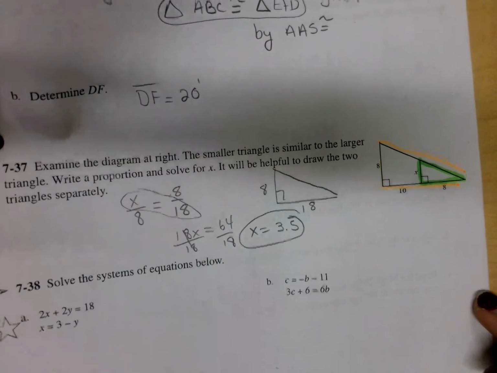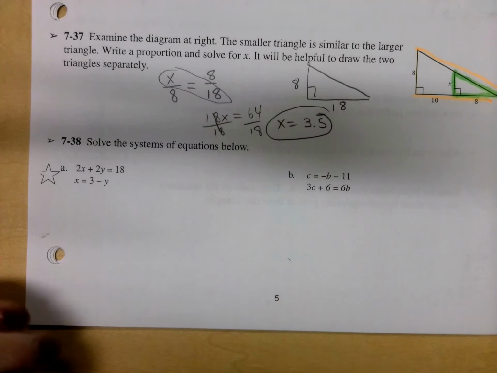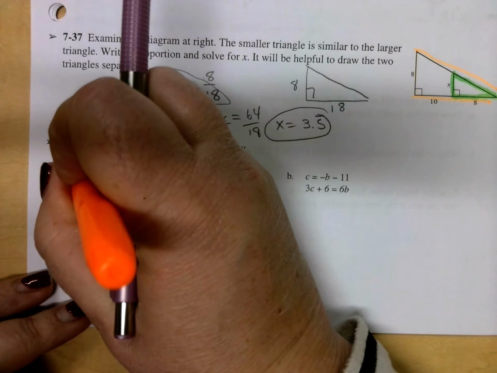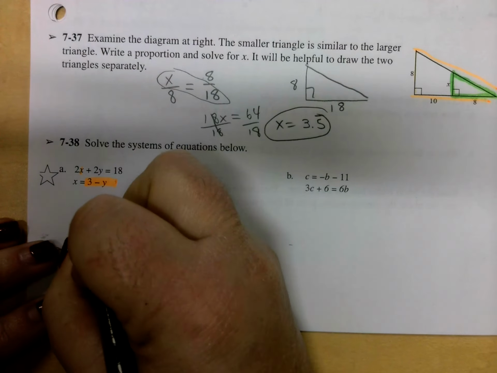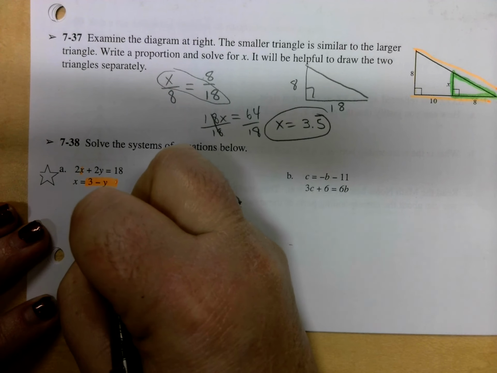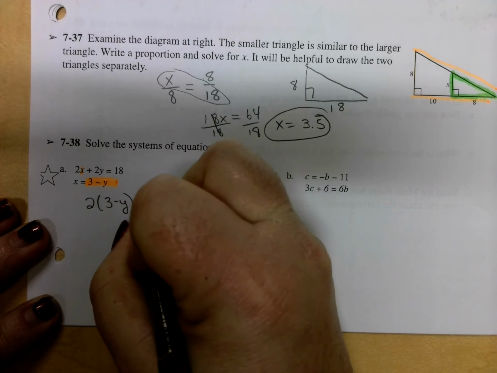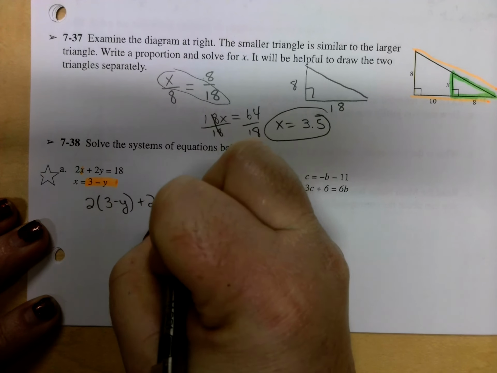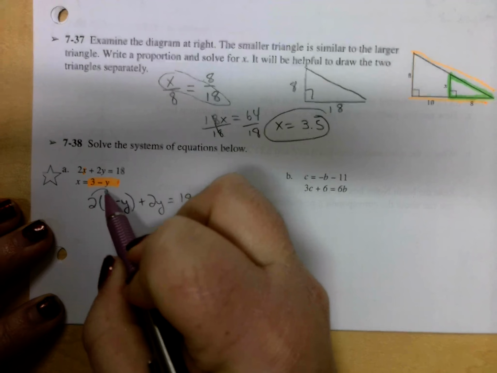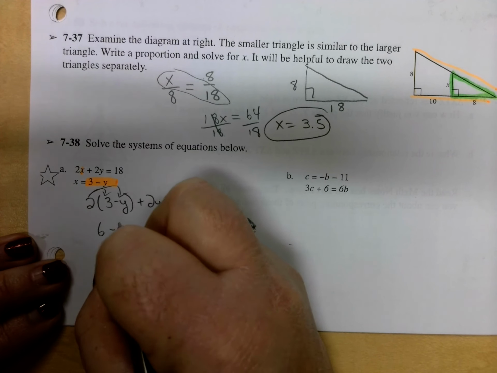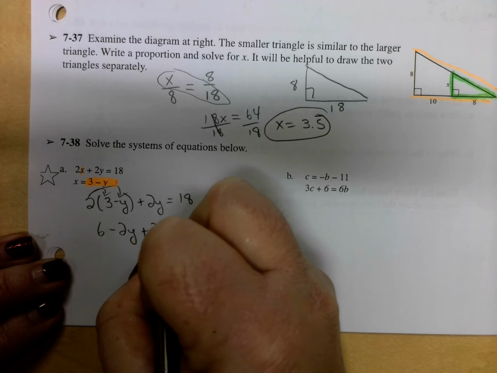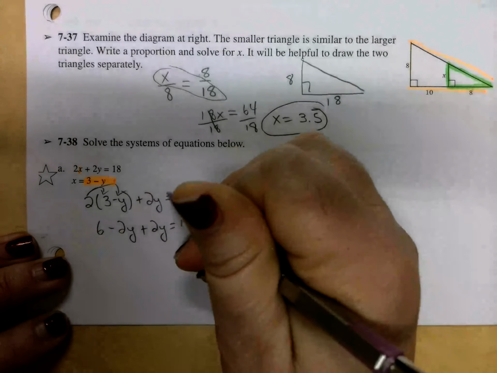Solve the equations below. Okay, so here we have an x, and we know x equals 3 minus y, and so then I'm going to rewrite this as 2 times 3 minus y plus 2y equals 18. 2 times 3 is 6. 2 times negative y is negative 2y plus 2y equals 18.